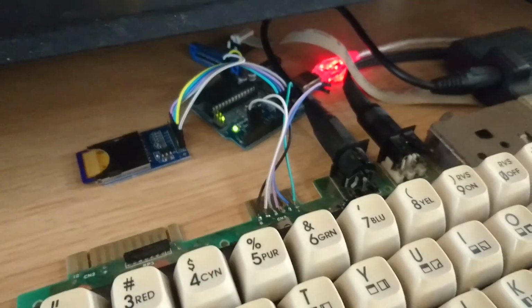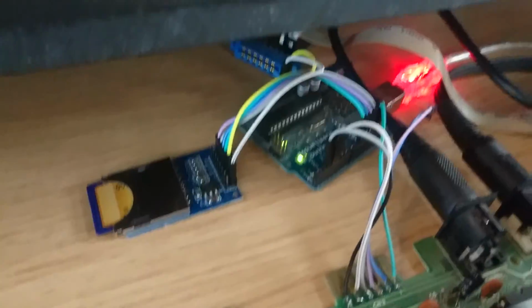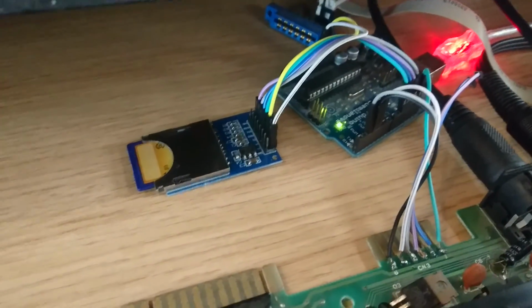Hi guys, just a quick demonstration on what I've been working on at the minute. What we've got here is the standard Arduino with an SD card module, one of the cheap ones off eBay.